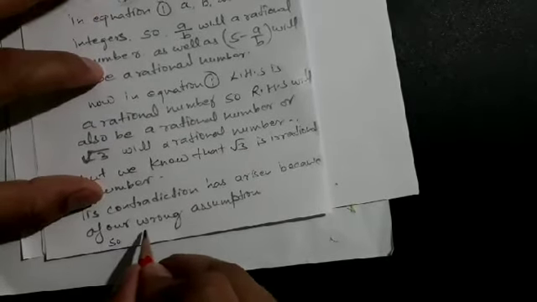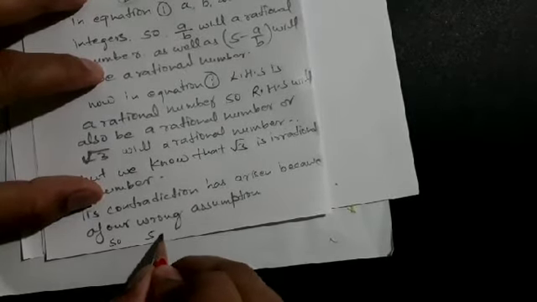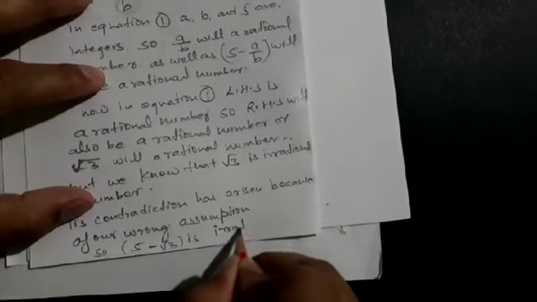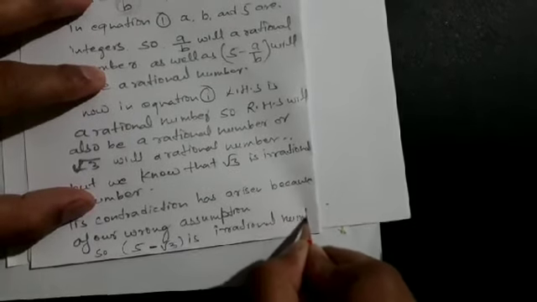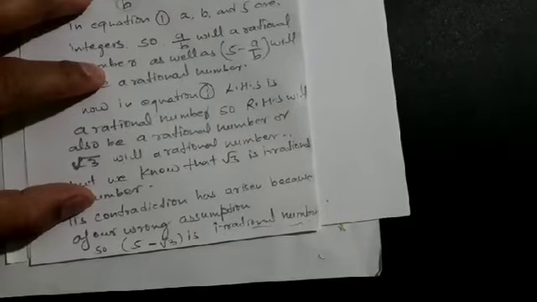So 5 minus root 3 is an irrational number.